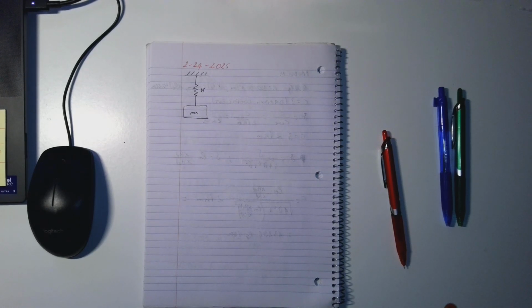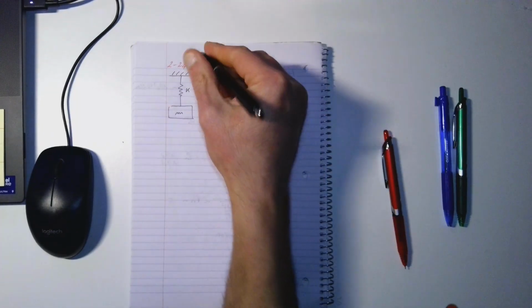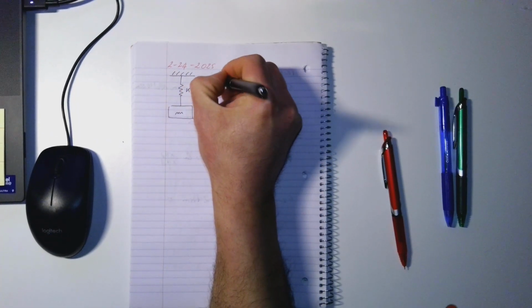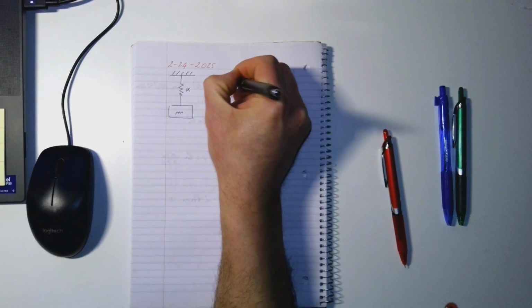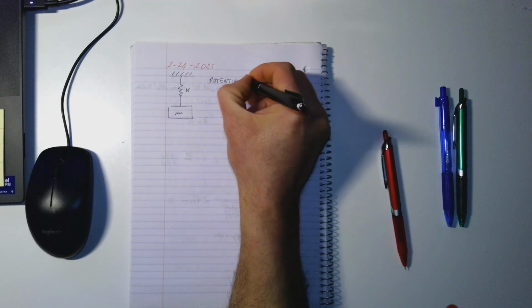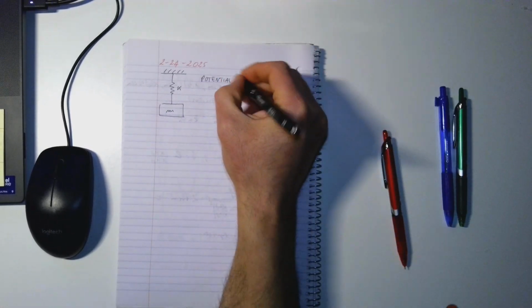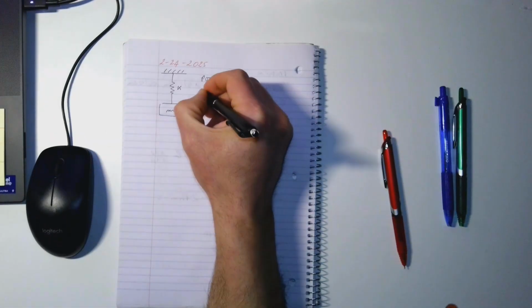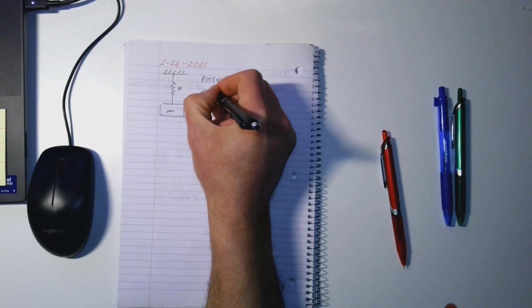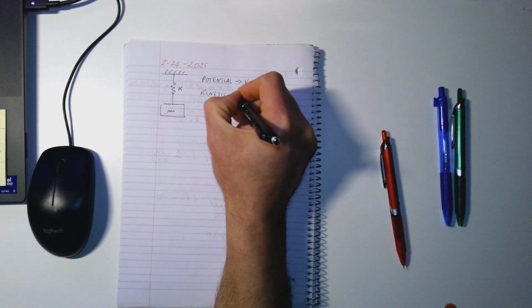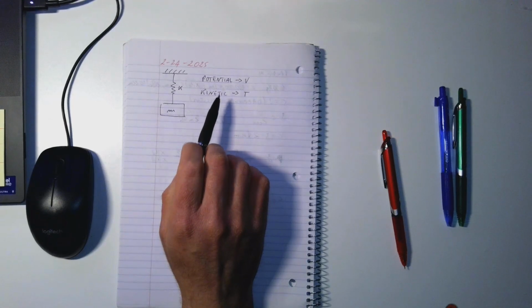So the two forms of energy that we see in a system like this are potential energy and kinetic energy. The potential energy is typically indicated with letter V, and the kinetic energy is typically indicated with letter T. This is convention.